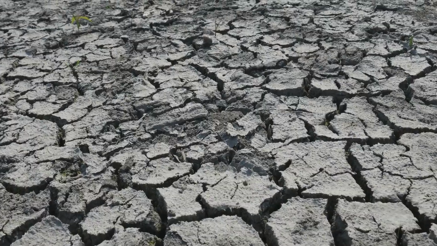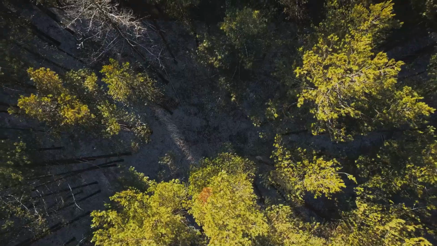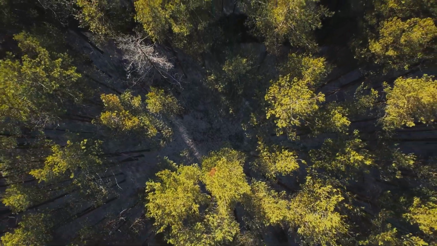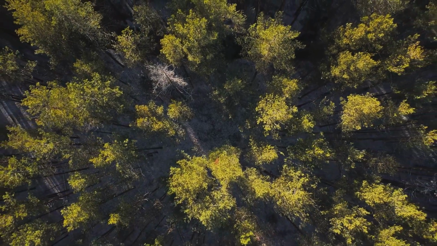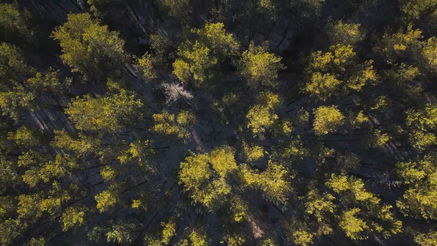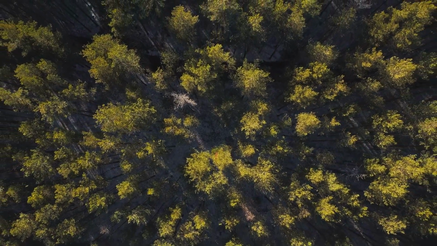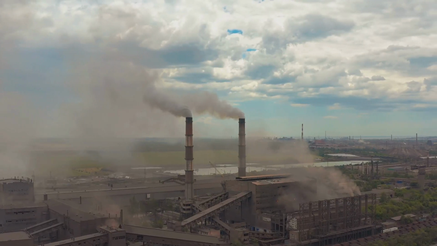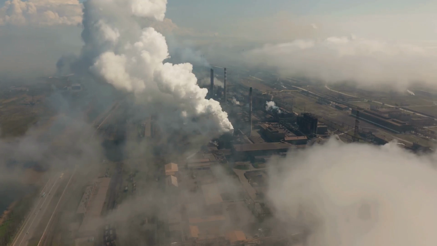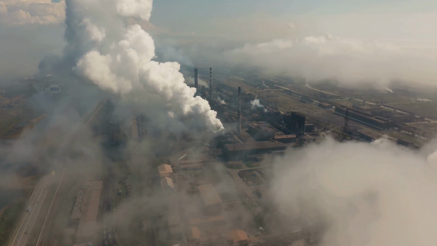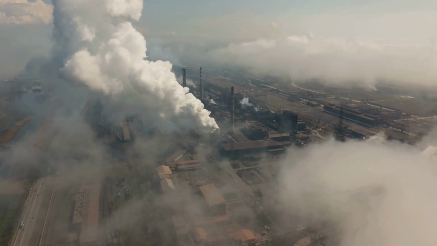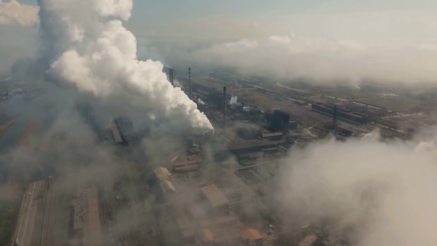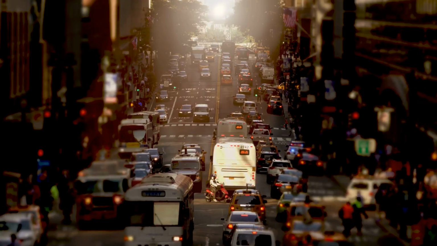Next, let's consider environmental degradation. Population growth often leads to deforestation, pollution, and loss of biodiversity as we expand our living spaces and industrial activities. These actions disrupt ecosystems and contribute to climate change, creating a cycle of environmental harm. But the challenges don't end there.